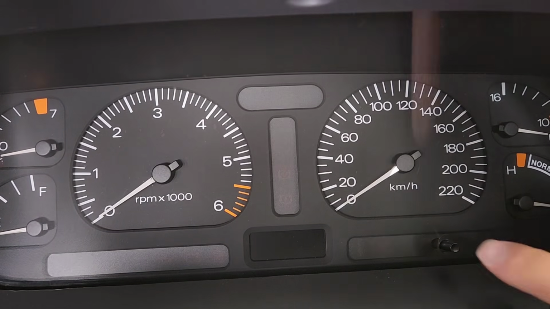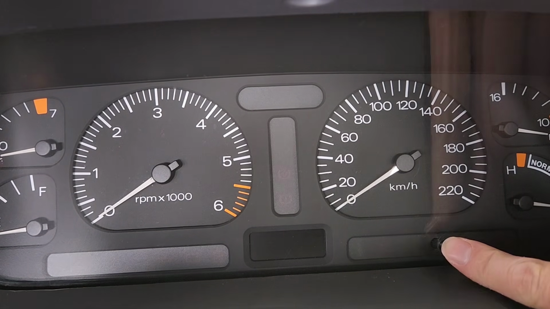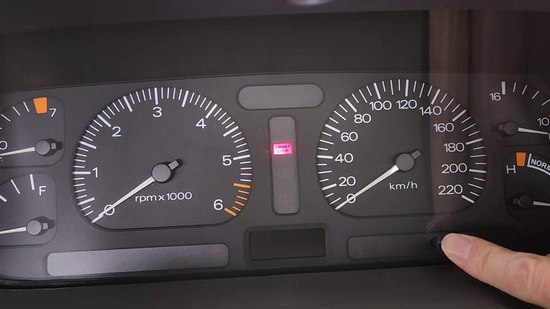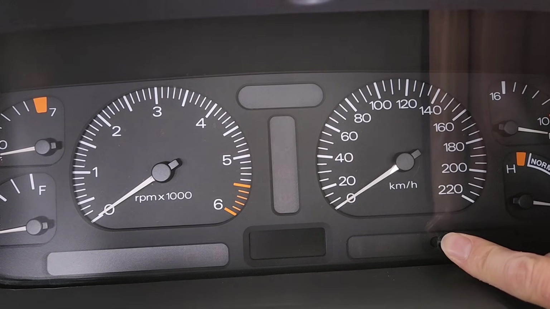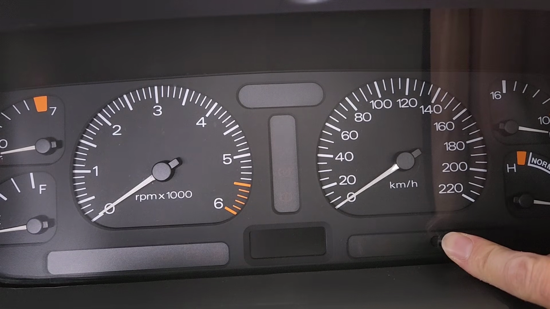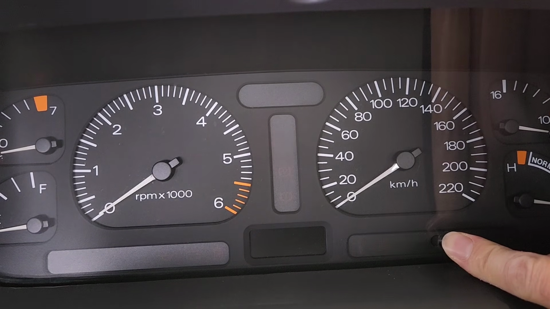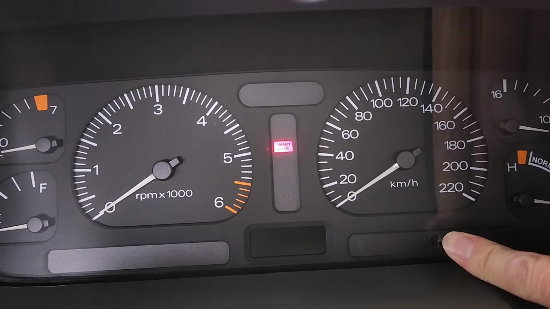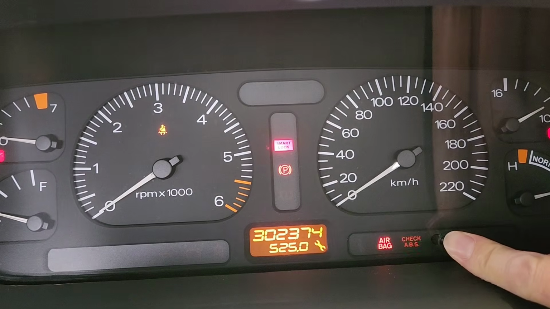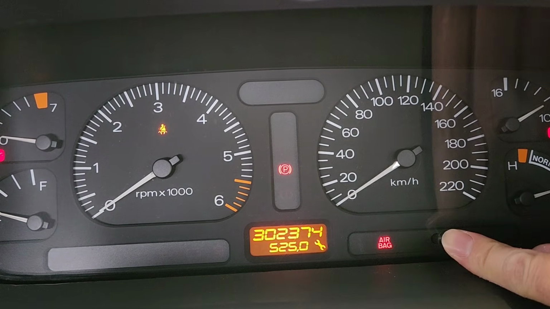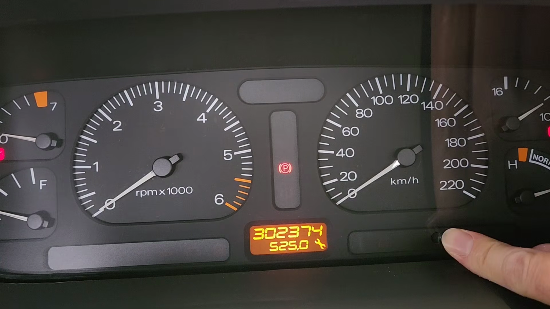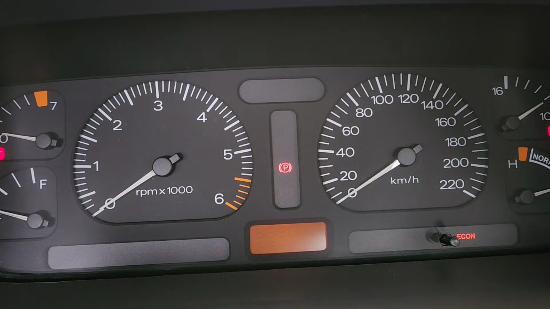Okay, so the first thing you do is just hold down your trip reset button for about 10 seconds. You'll be able to hear some stuff happening in the background, so just hold on to it. And then when you hear something happen, turn the ignition on. And then go 1, 2, 3, and then hold it. And then let it go.